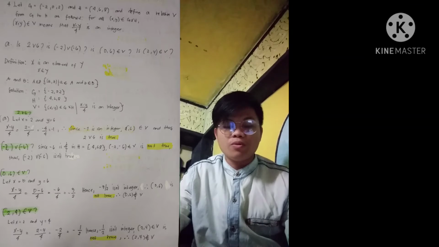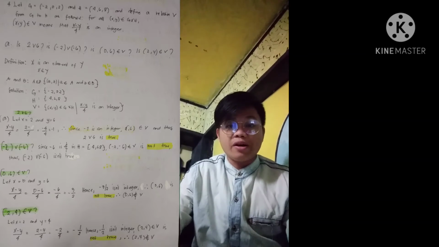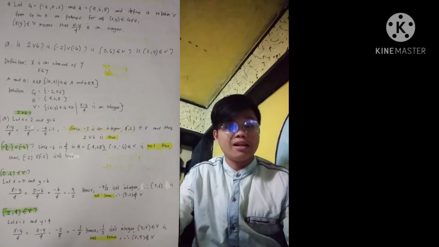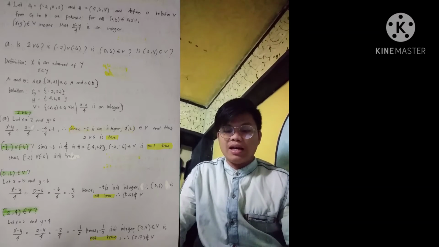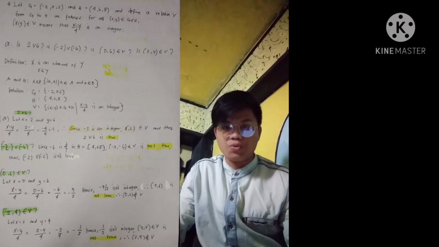So we will be having negative 4 over 4, and the result is negative 1. Since negative 1 is an integer, (2, 6) is an element of V, and thus 2 is related to 6 is true.